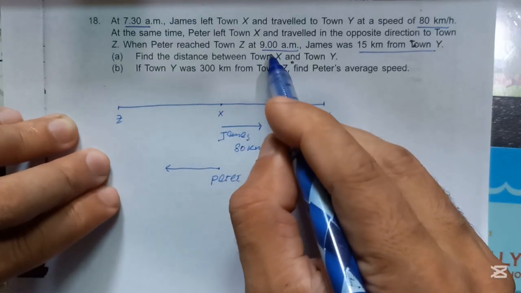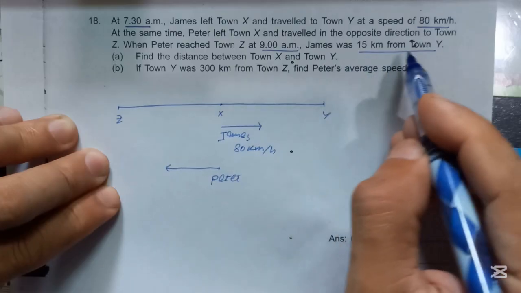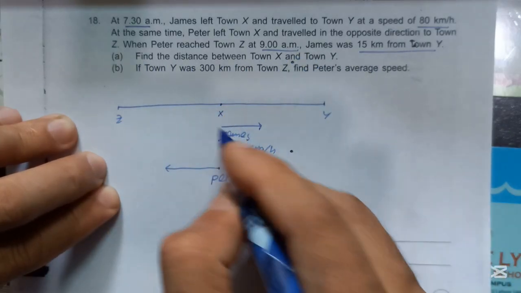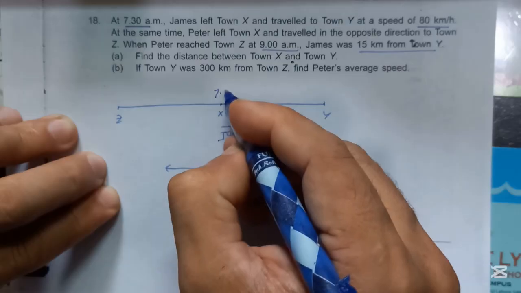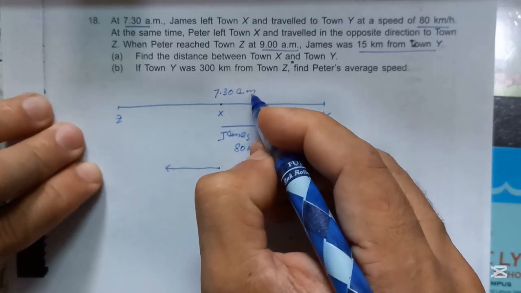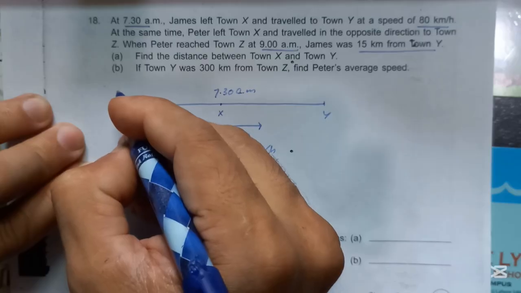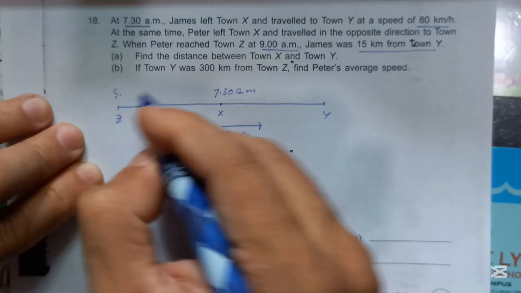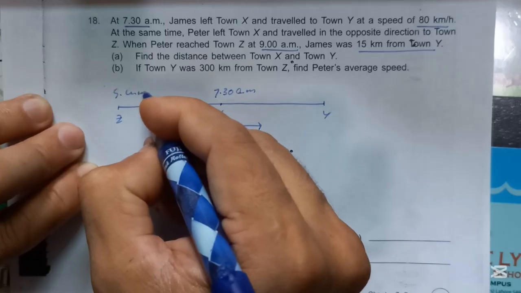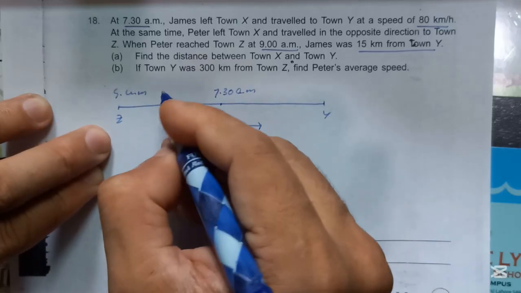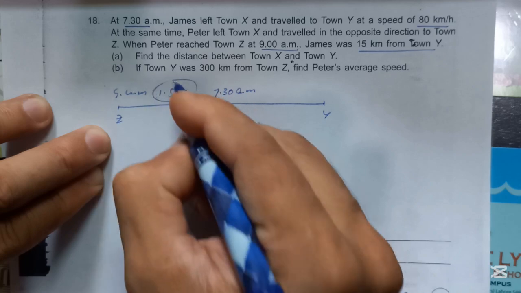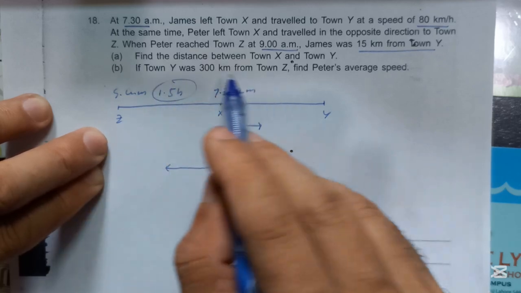Town Z at 9 o'clock. Okay. When Peter reached town Z at 9, 7:30 was the starting time of both of them. And Peter reached town Z at 9 a.m. So it means he took 1.5 hours to cover the journey.